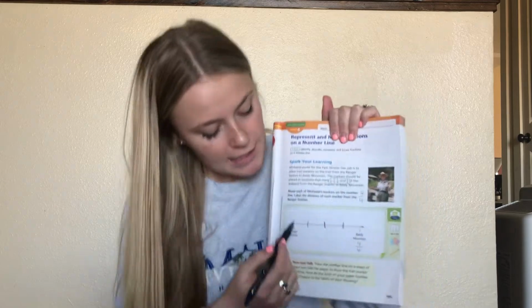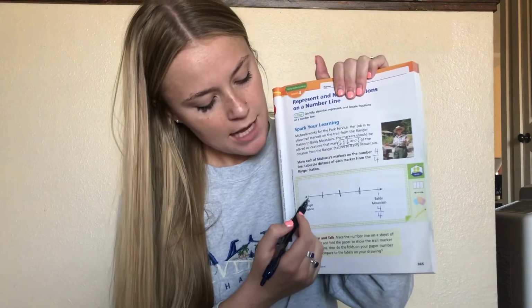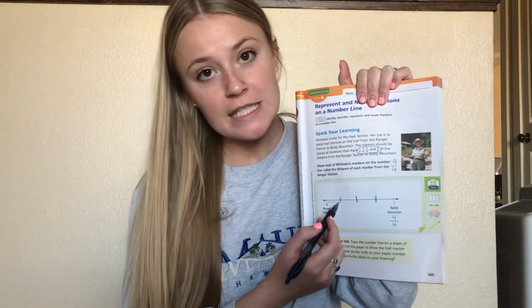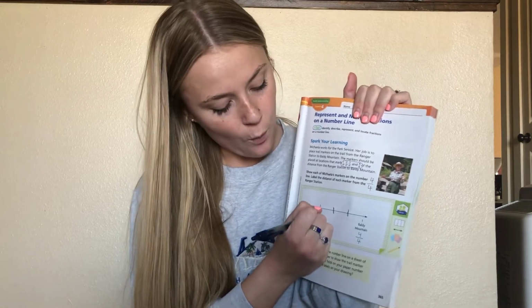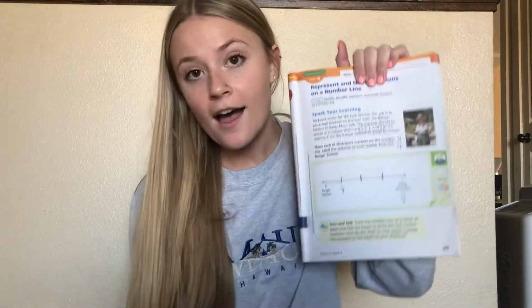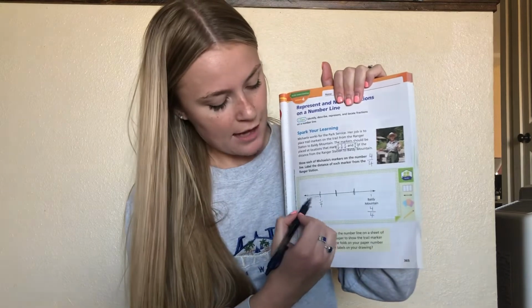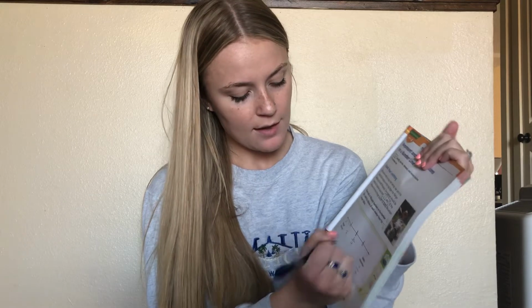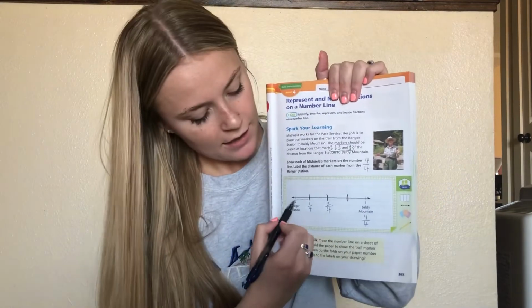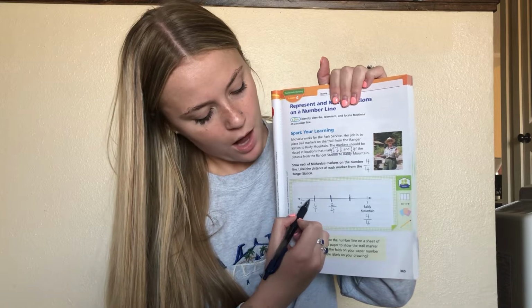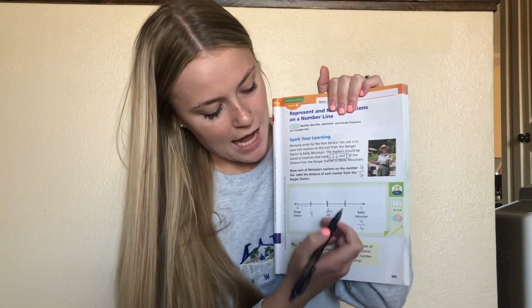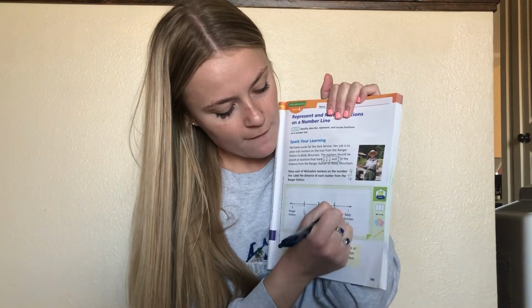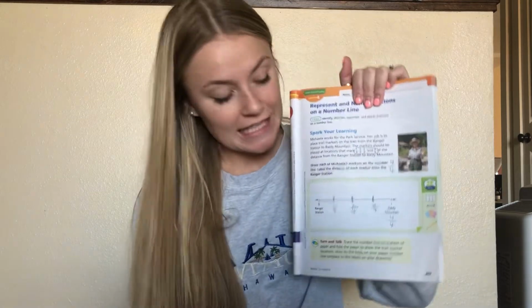So now from 0 all the way to that first line, that is 1/4 of the distance. Then from 0 all the way to this line, that's 2/4 of the distance. Okay, and then from 0 all the way to this line is 3/4 of the distance.